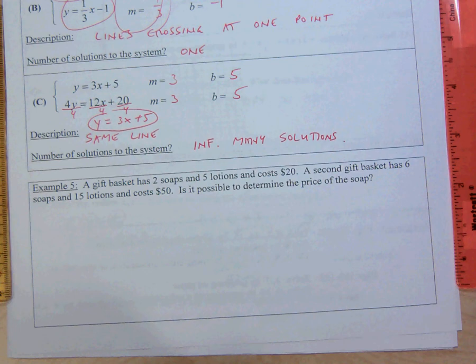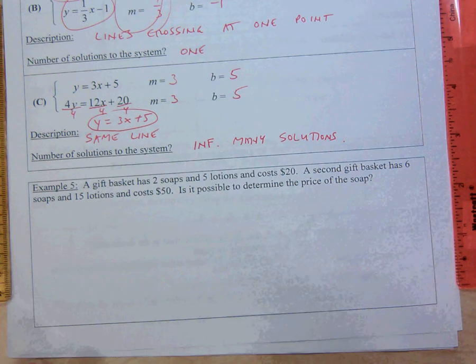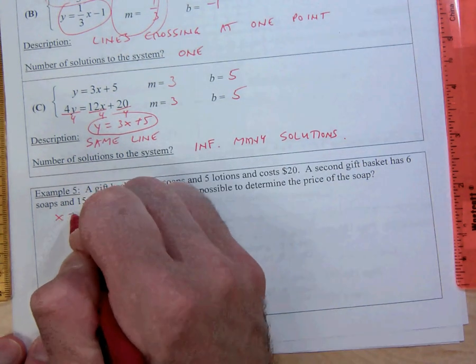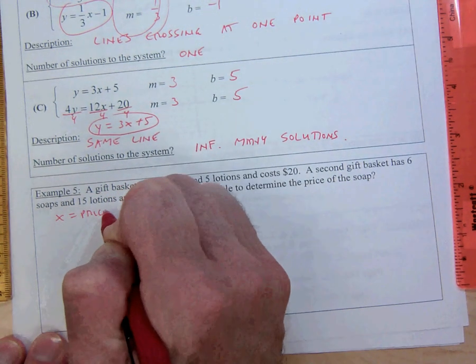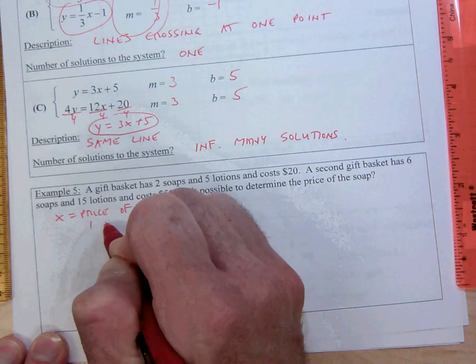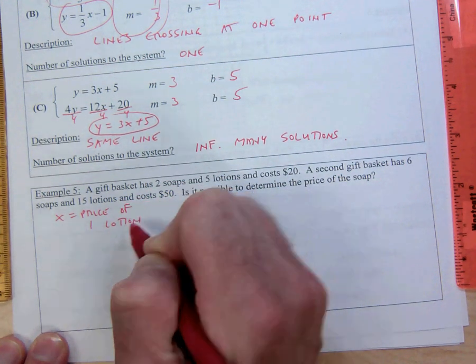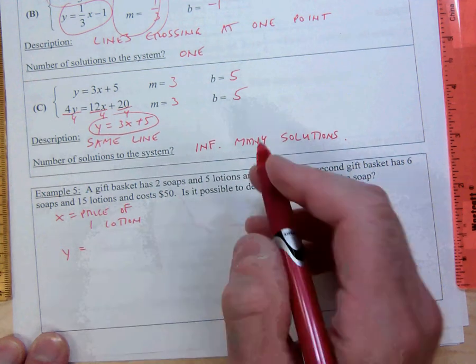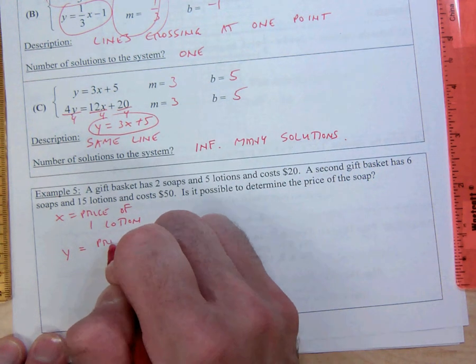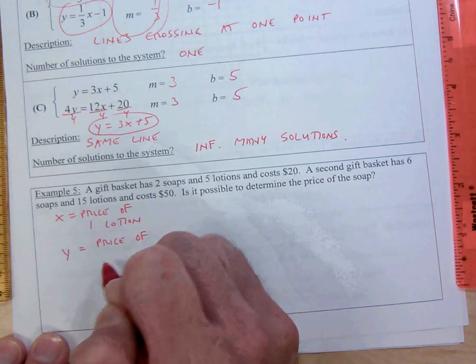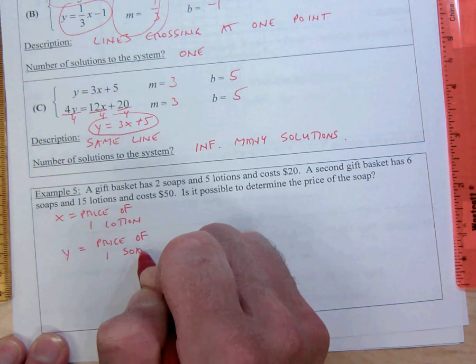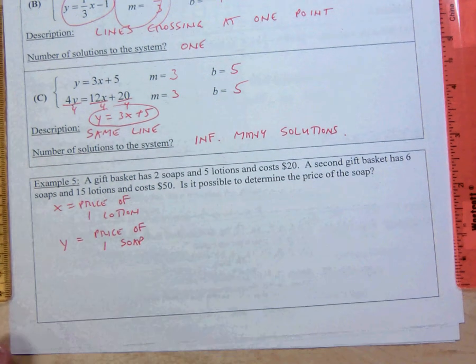Are you ready? What don't we know? What are our variables, in other words? The price of one soap and the price of one lotion. That's what we don't know, right? So I'm going to let X equal the price of one lotion, and I'll let Y be the price of one soap. It doesn't matter which one is which, as long as you let X be one of them and let Y be one, you'll be good.